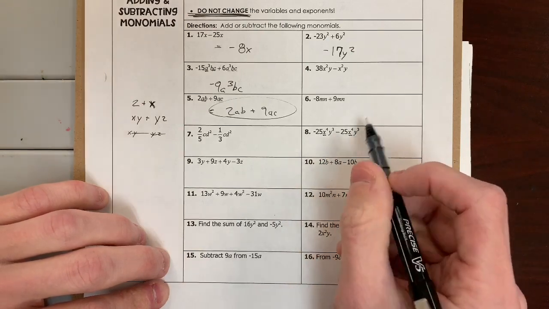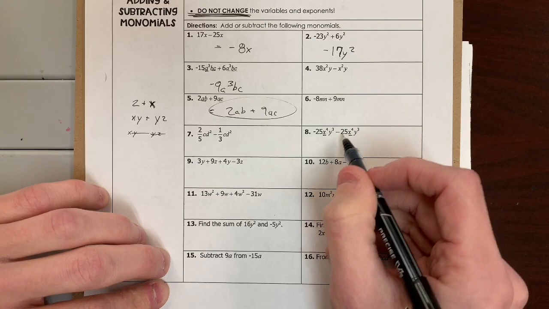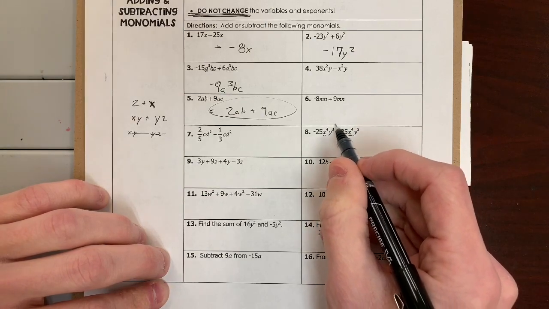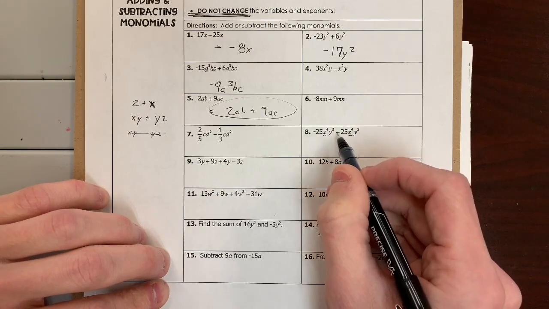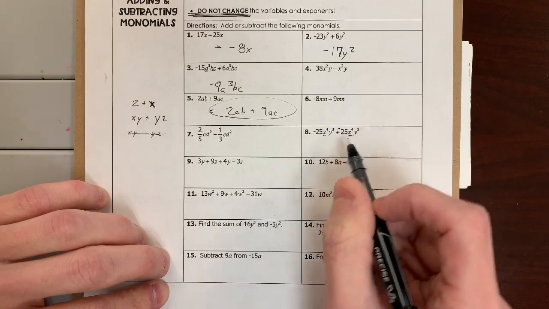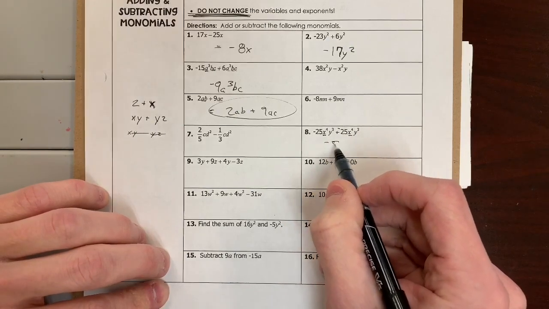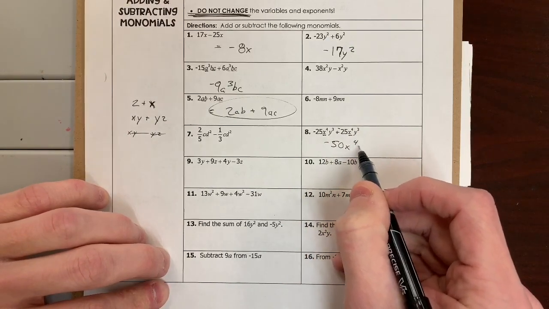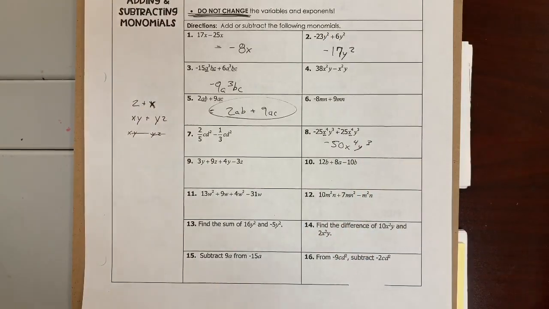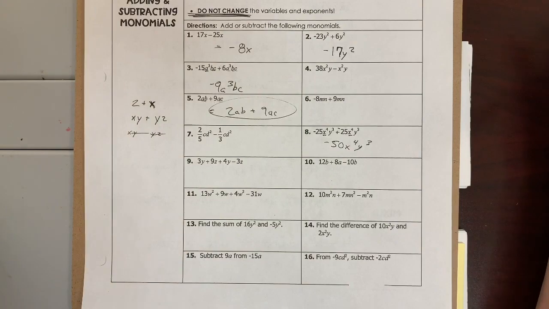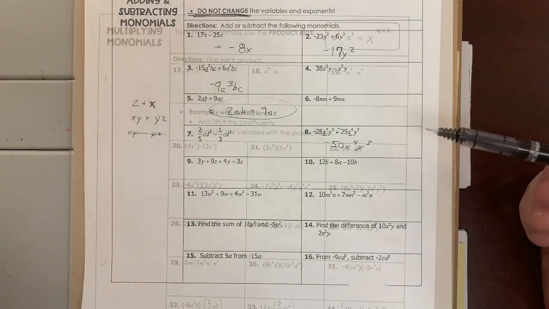Would that be 0? No. It would be keep, change, change. In other words, keep this, change that. And that would be negative 50 x to the 4th y cubed. All right. So you guys can handle that. It's not too bad. Go ahead and finish the rest of those.